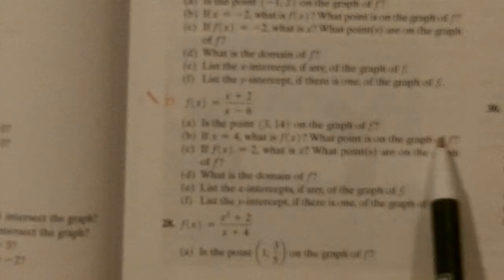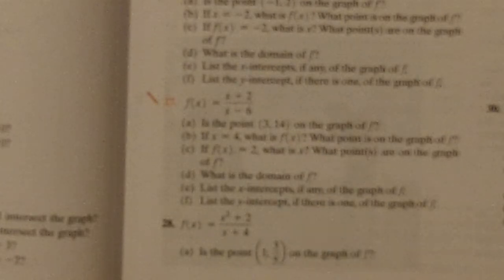If I put 4 in there, 4 plus 2 is 6, over 4 minus 6, which is -2, so 6 over -2 is -3. What point is on the graph? Okay, so that's what we answered. So it's (4, -3).